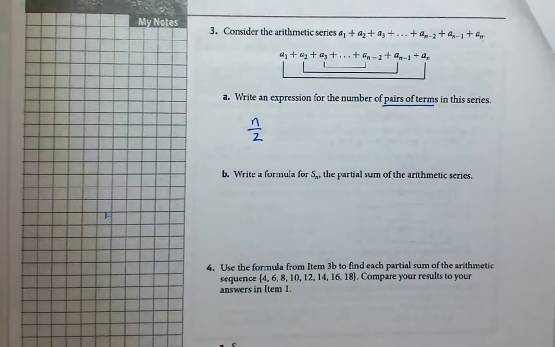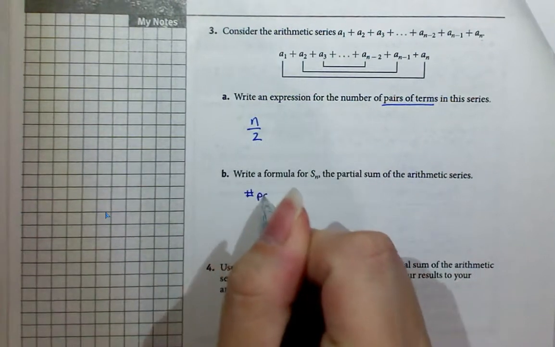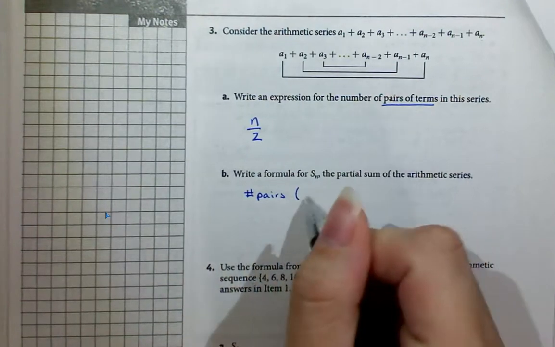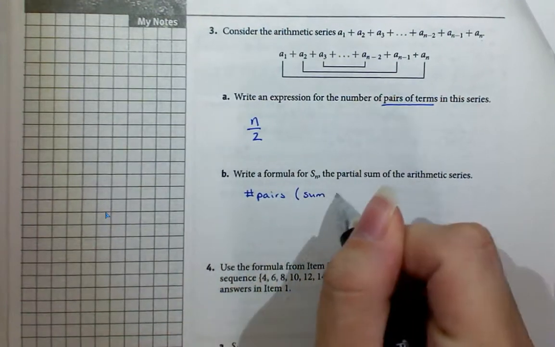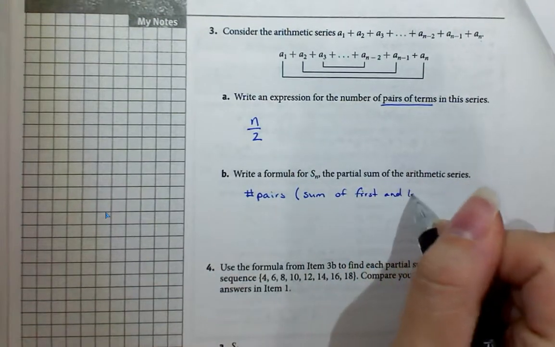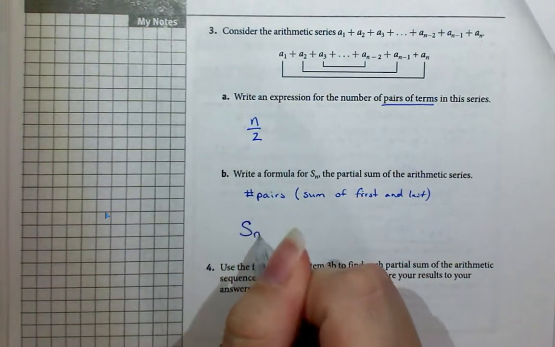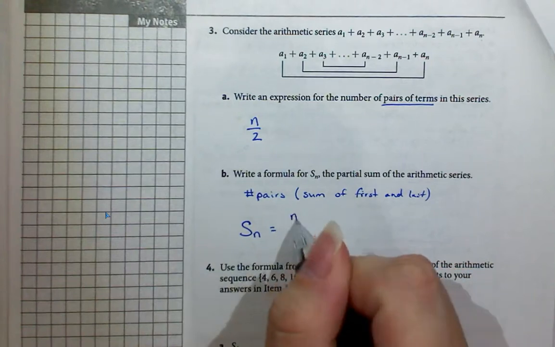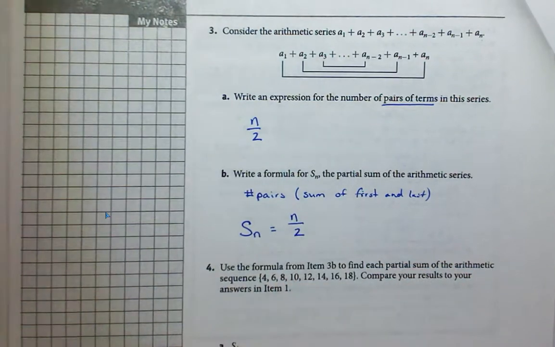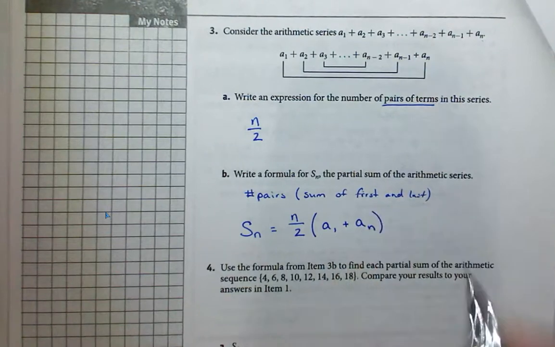Now they want us to write a formula. Well, if you remember on the other problem, we had the number of pairs, and we multiplied it times the sum of the first and the last. So if we apply this same concept, we would say S sub n equals, well, the number of pairs is n over 2. And then to represent the first and last terms, we would say a sub 1 plus a sub n. n is the last term.